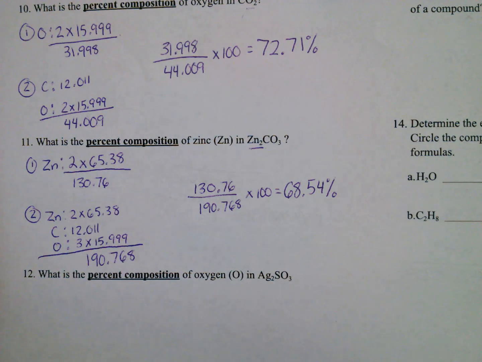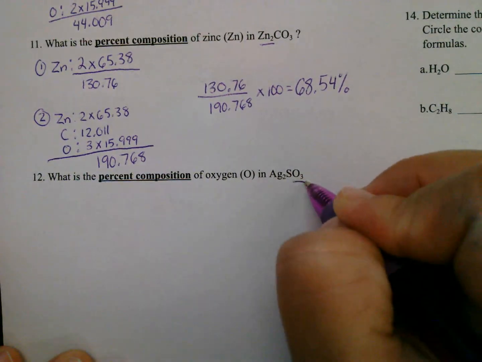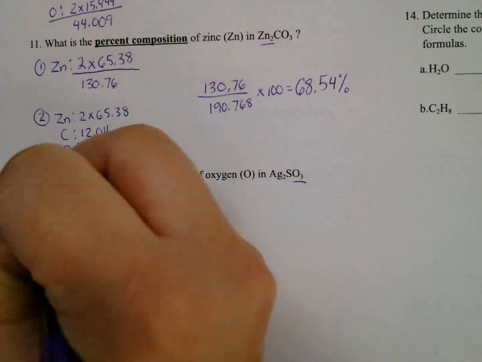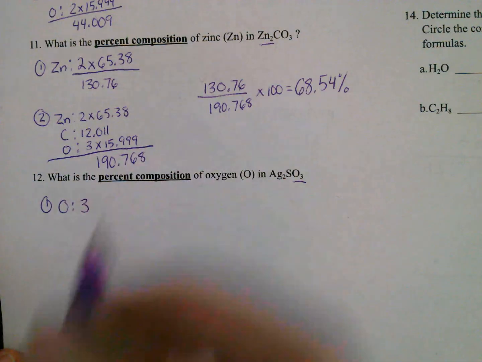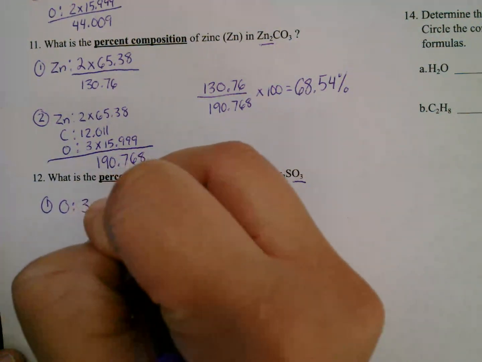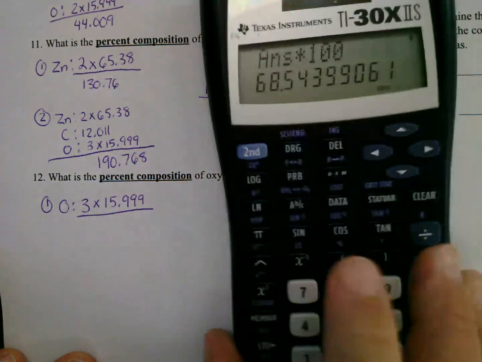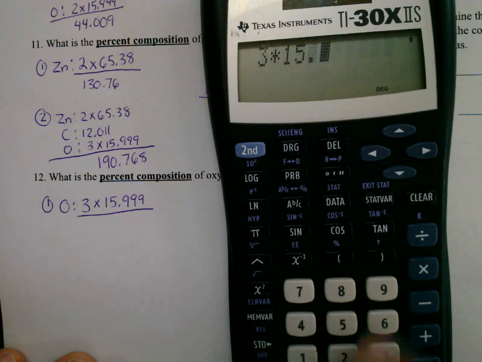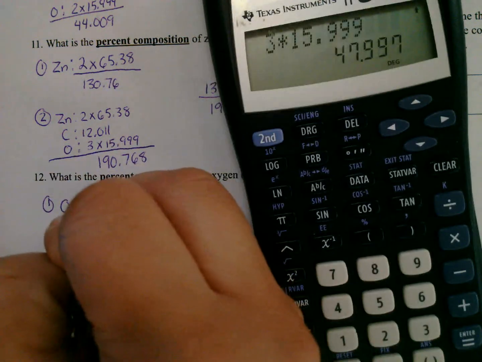Number 12, what is the percent composition of oxygen in Ag2SO3? Again, I want oxygen, so I'm going to just focus on that. For oxygen, I have 3 of them, and the mass for oxygen is 15.999. That's 47.997.